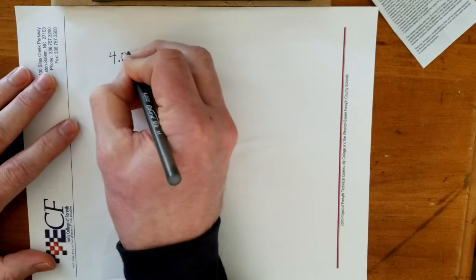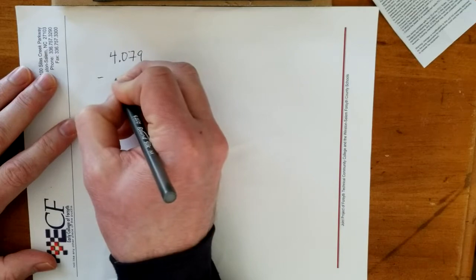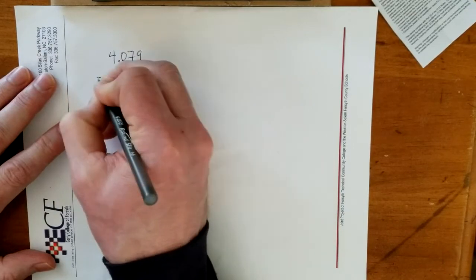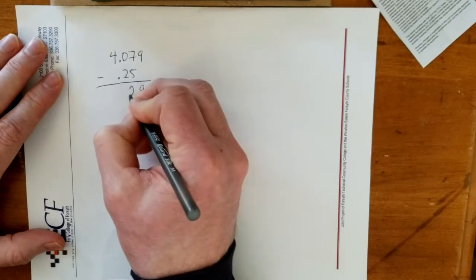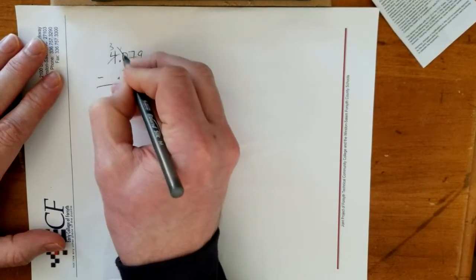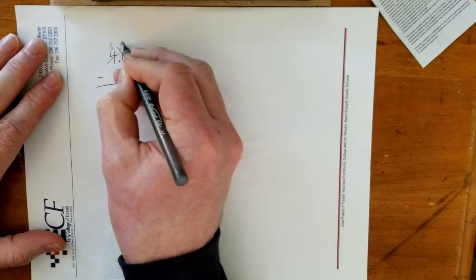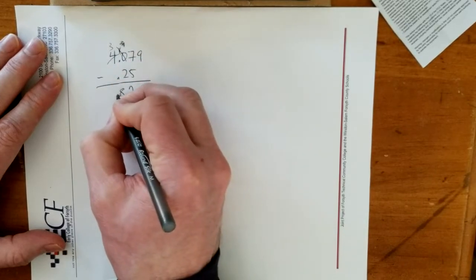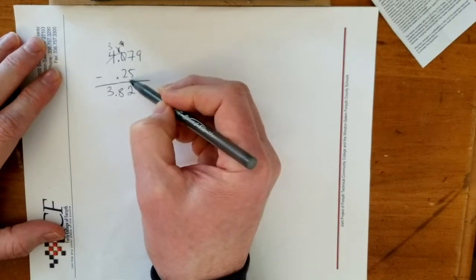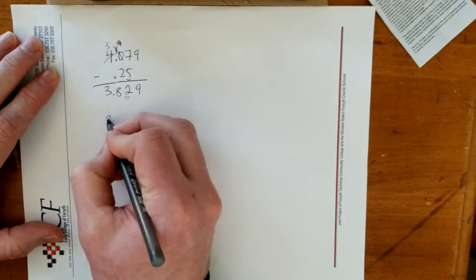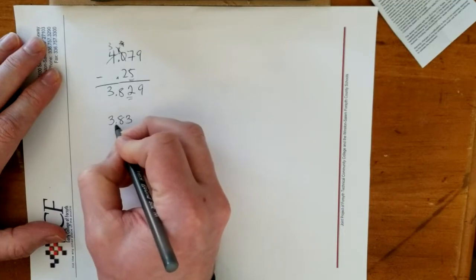So 4.079 minus 0.25, 9, 2, sorry, not borrowing again, 8, 3. Since my least precise number here is to the hundredths place, then this goes to the hundredths place, so 3.83.